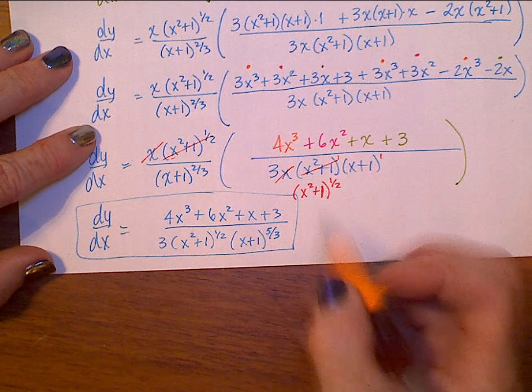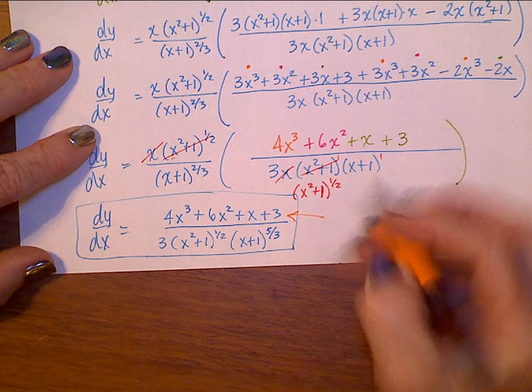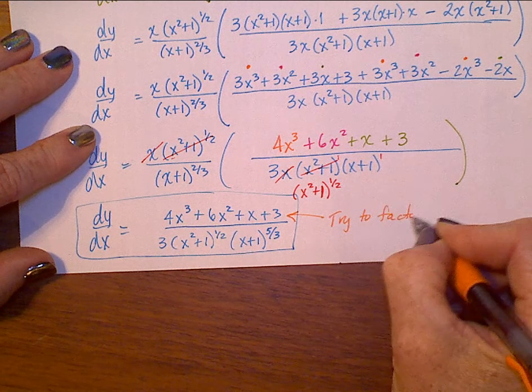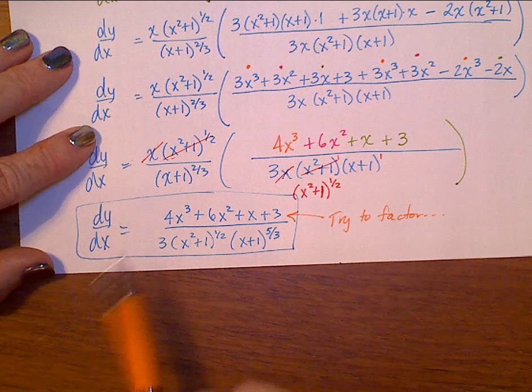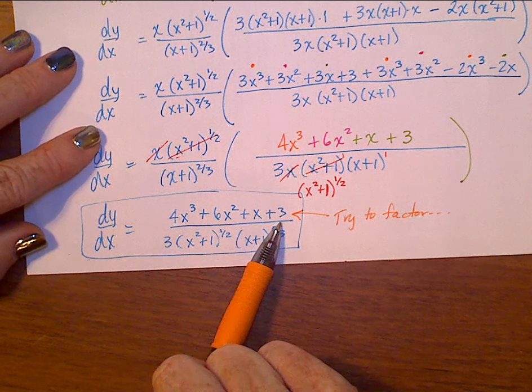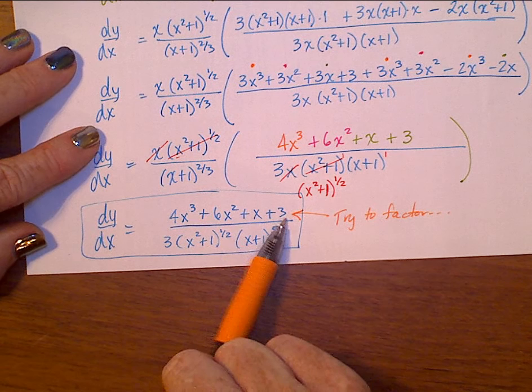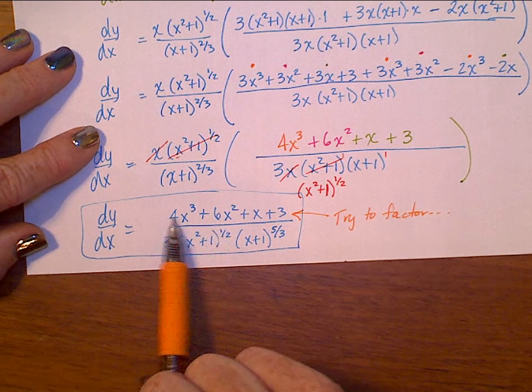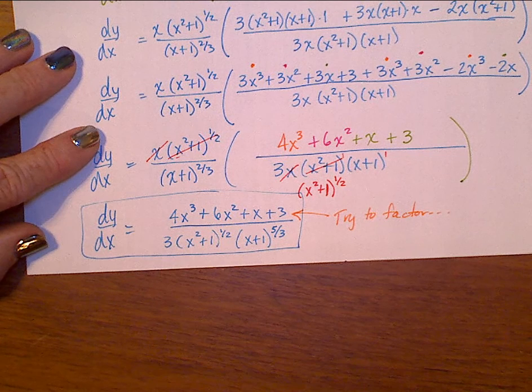If this factors, you should try to factor that. It doesn't. It was 4 terms. We'd have to go by grouping. Out of here, you'd have to have an x plus 3. And if you pull a 2x squared out of here, you will not get an x plus 3. So nothing's going to factor.